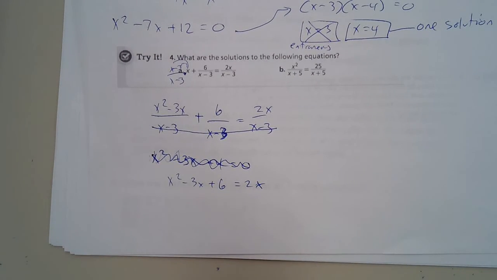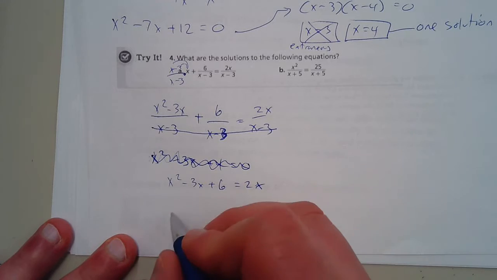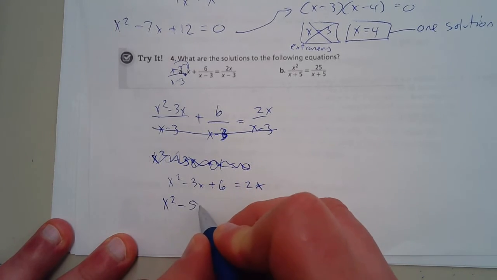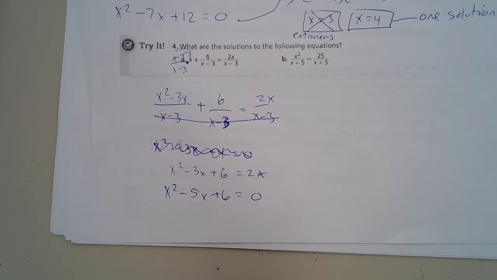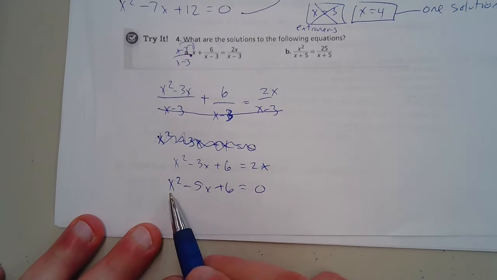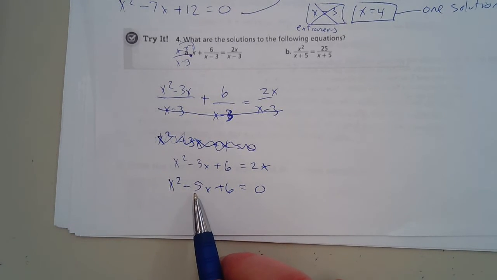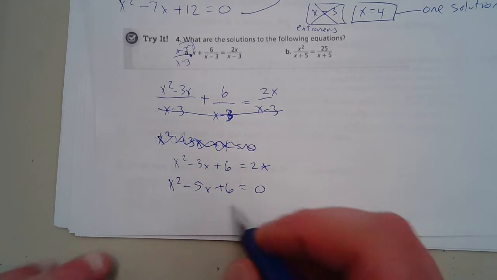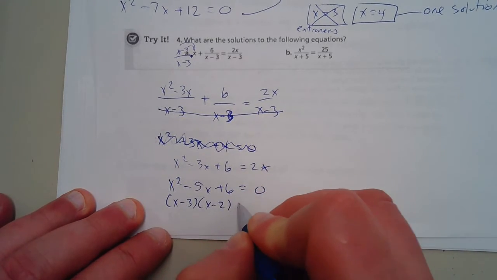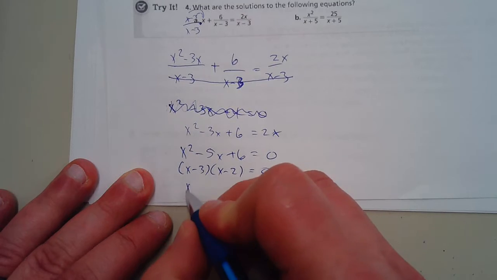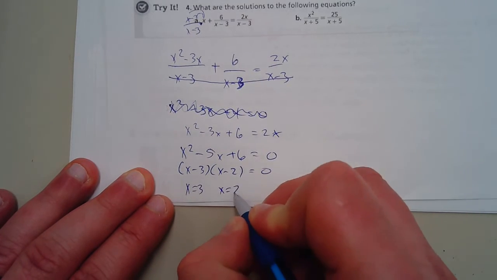Same process, it's just different now. So we want to subtract this 2x over. So now it's going to be x squared minus 5x plus 6 equal to 0. And now we're going to solve it by factoring. Definitely helps when you write the right problem down. So factors of 6 that add to negative 5, that would be negative 3, negative 2. So x minus 3, x minus 2, which makes our solutions 3 and 2.